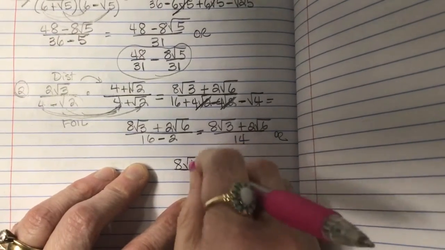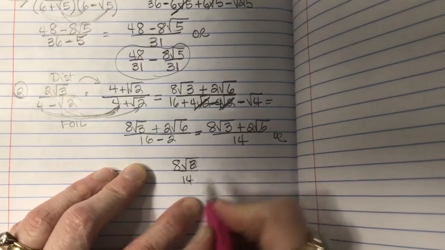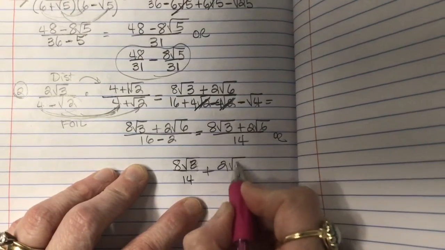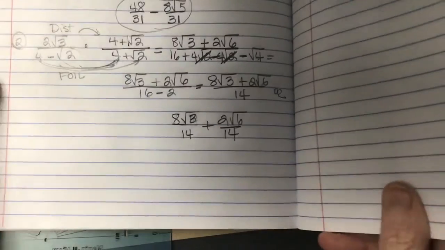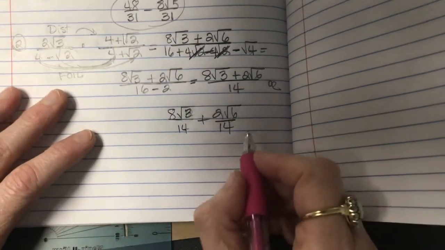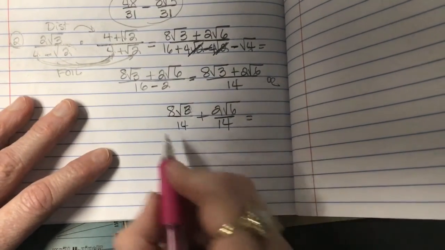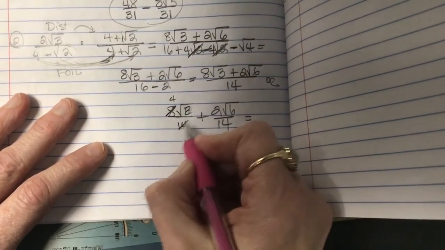I keep wanting to make that a 14. 8 square root of 3 over 14 plus 2 square root of 6 over 14. Now look how much easier it is to reduce it. And it will be the outside numbers because you won't have a square root on the bottom. So these will reduce. 2 will go 4 times. 2 will go 7 times.